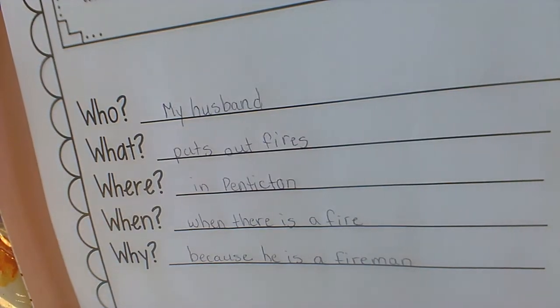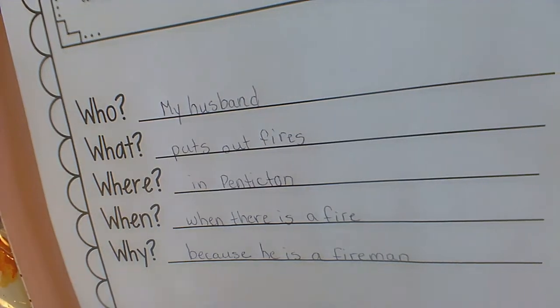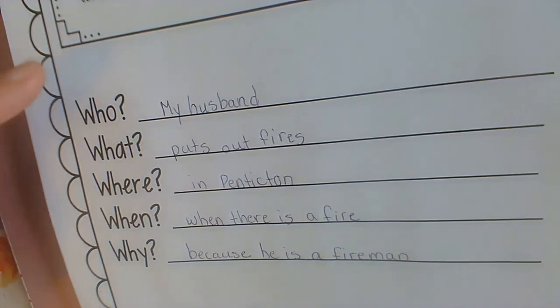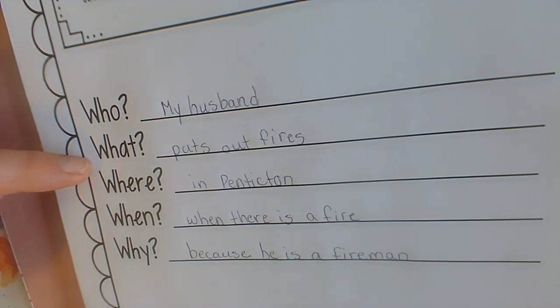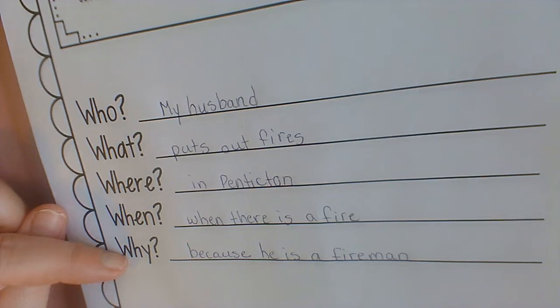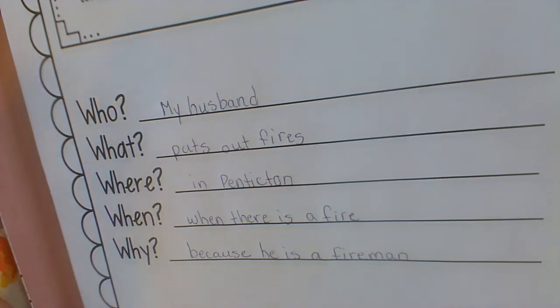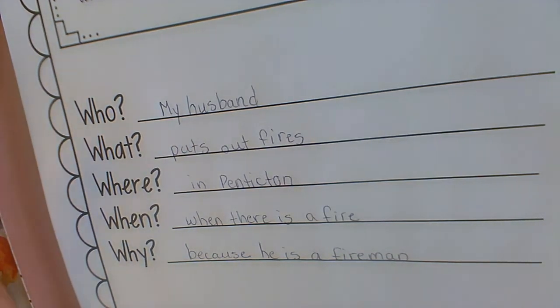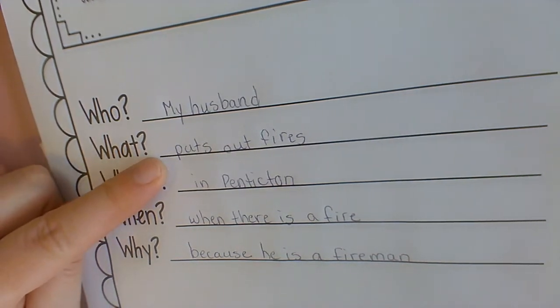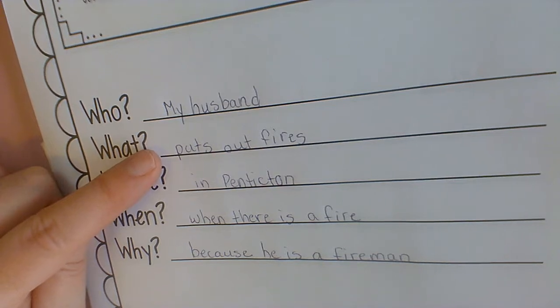Okay, so here is another one that I wrote, and this is just my first getting my ideas down. My husband puts out fires in Penticton when there is a fire because he is a fireman. Okay, so this is pretty plain and pretty boring. All right, my husband is a firefighter, so yeah, he puts out fires. I'm sure I can find a more interesting way.